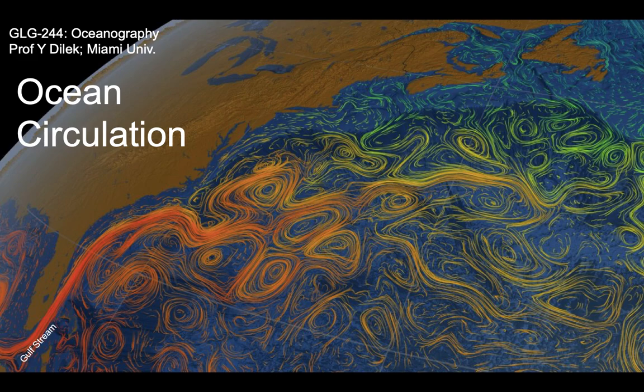Oceanographers. Today we're going to be talking about ocean circulation patterns in the global ocean system. We learned about air-sea interactions last time, and before that we talked about the density structure of ocean water. We're going to put all that knowledge together to look at ocean current patterns and what controls different kinds of current patterns in the global ocean system.